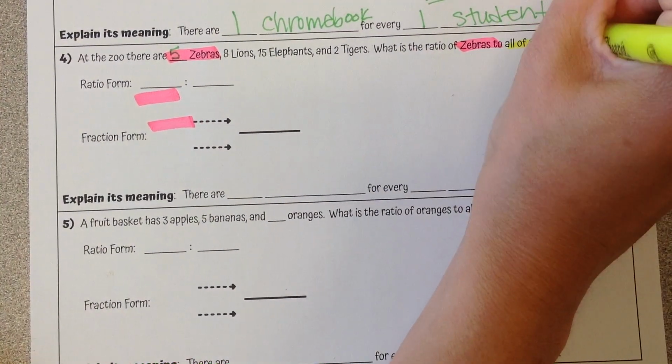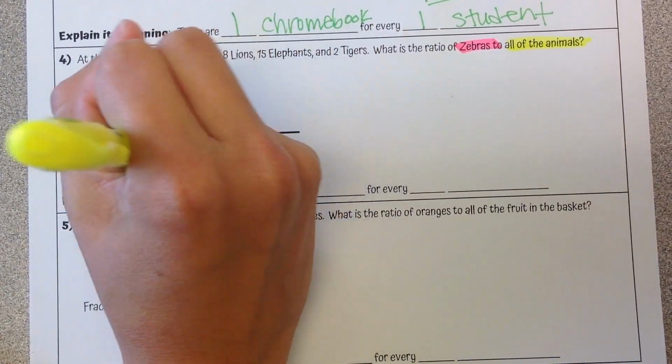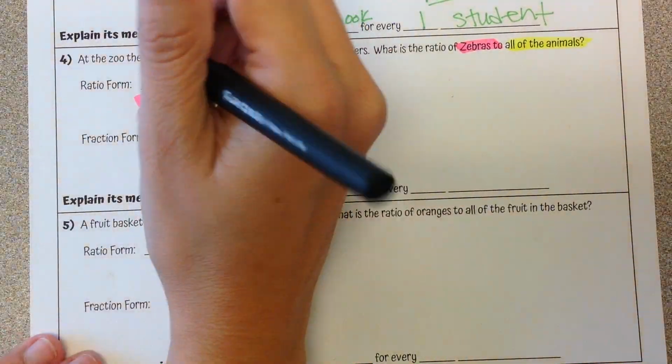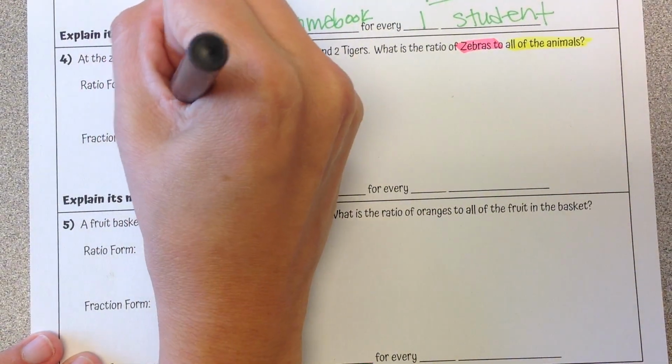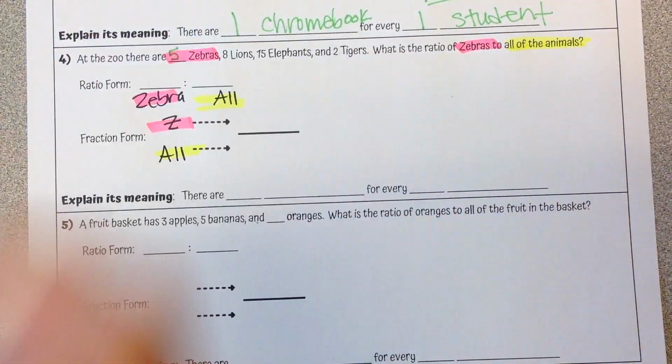And here's where we've got to pay close attention. We are comparing zebras to all.